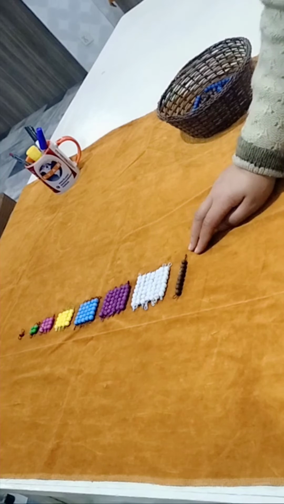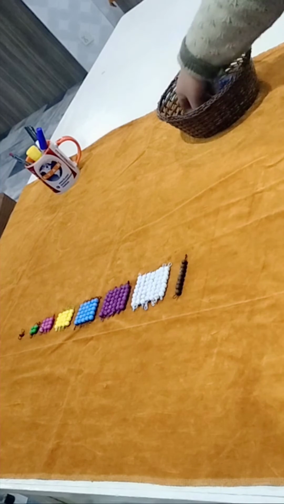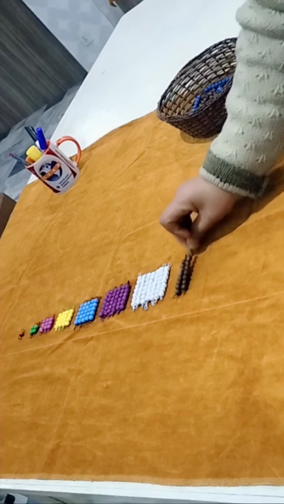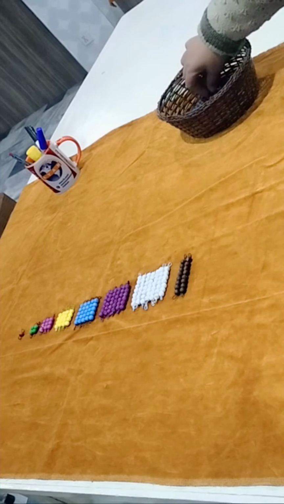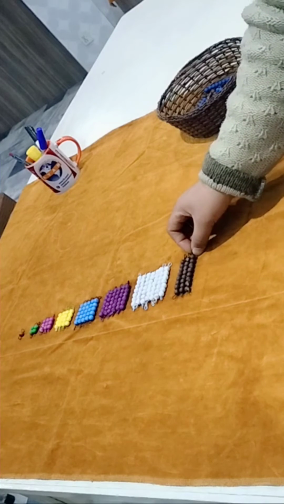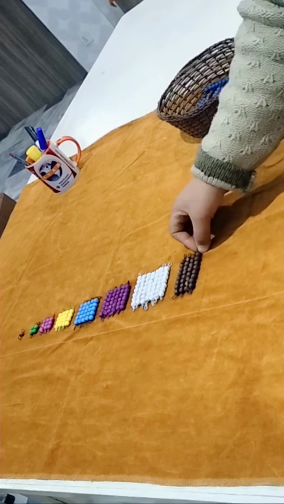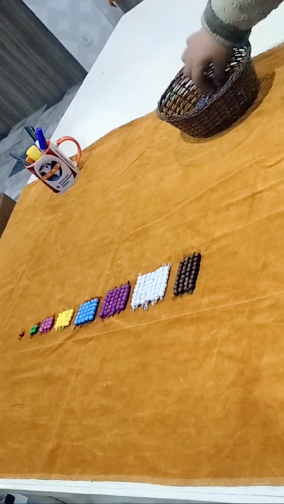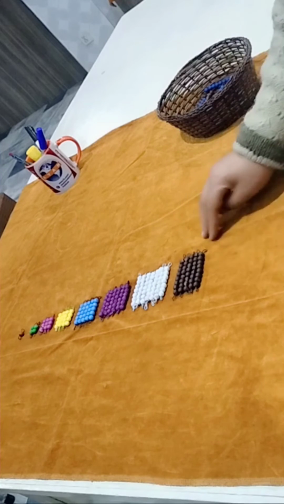And then you are going to start asking the child, does it look like a square? The child will answer no. Does it look like a square?